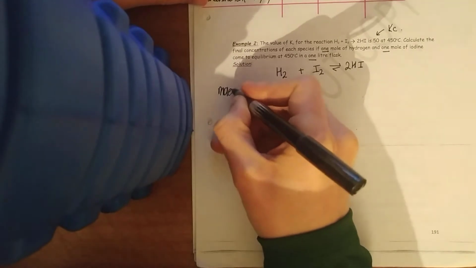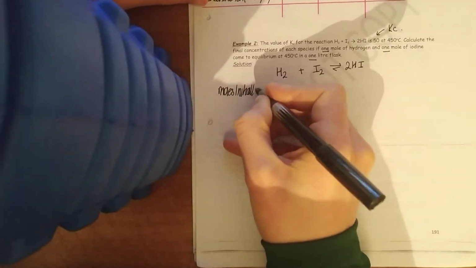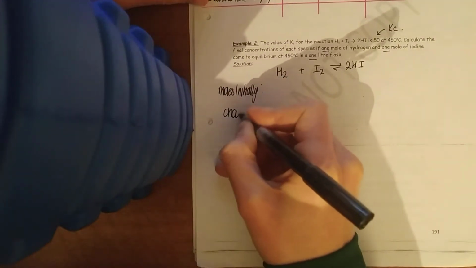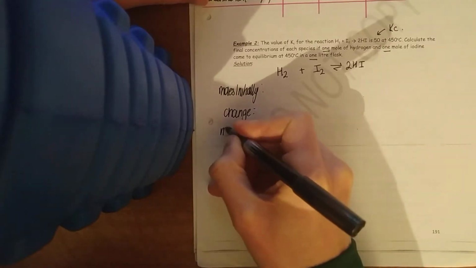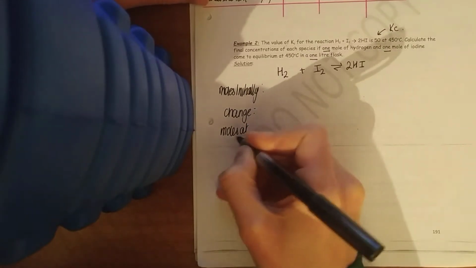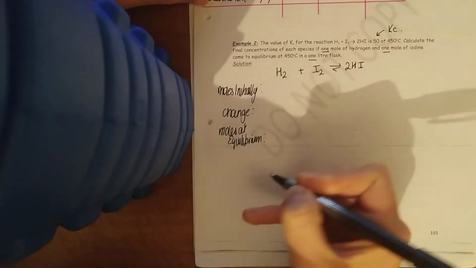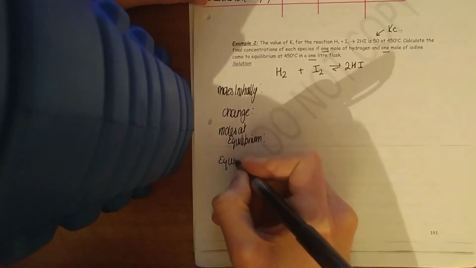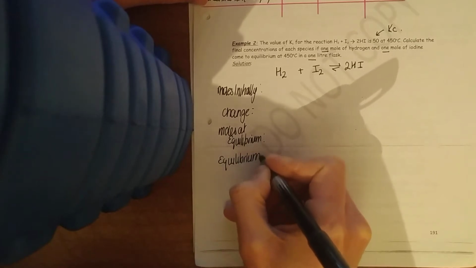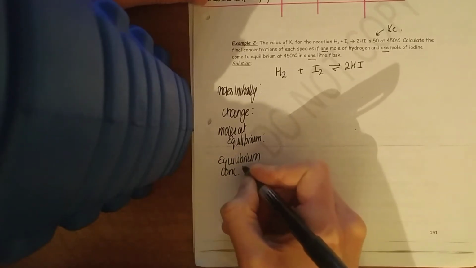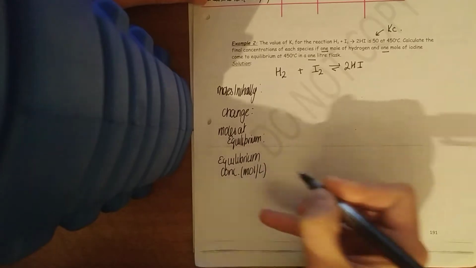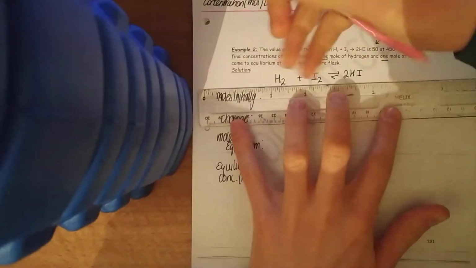Write your layout down the side, so your moles initially, change, moles at equilibrium. So when the rate of the forward reaction equals the rate of the reverse reaction, and then your equilibrium concentration, and that's in moles per litre. That's your square brackets. Draw your wee grid.